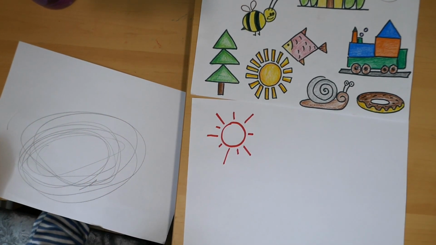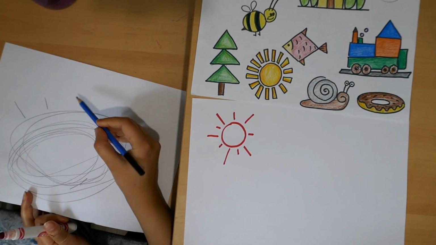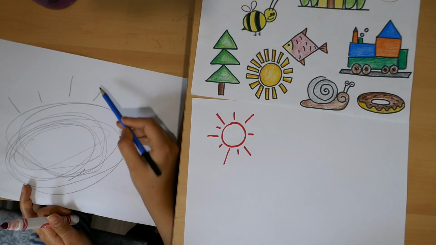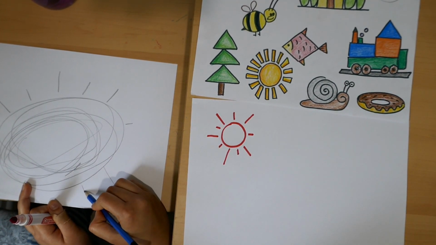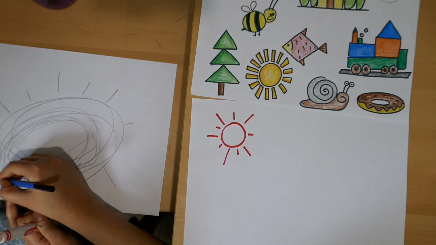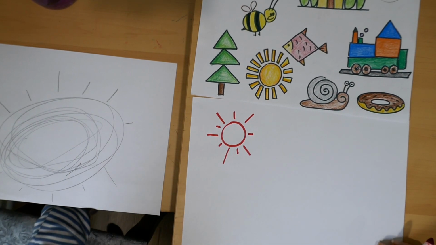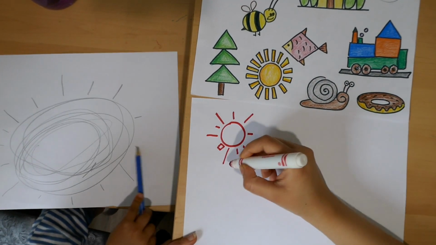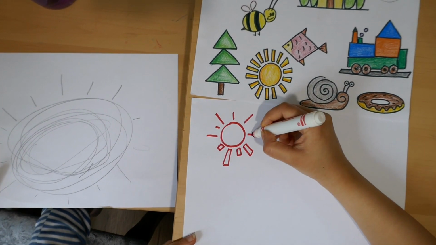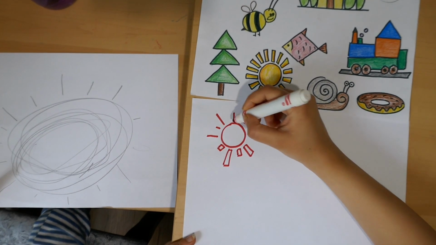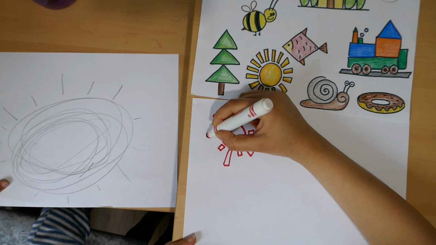Do you need help? Yes. I will draw one line, two lines, a big line, a small line, a big one, a small one, and just like that. What is it now? Sun. Yay! Make it a rectangle so that we can fill in colors. I'm going to make these long rectangles.